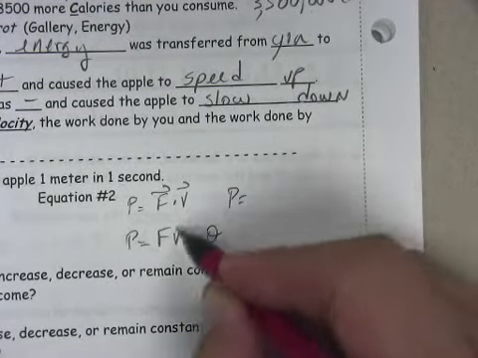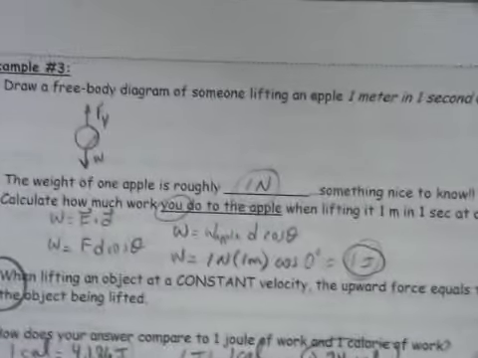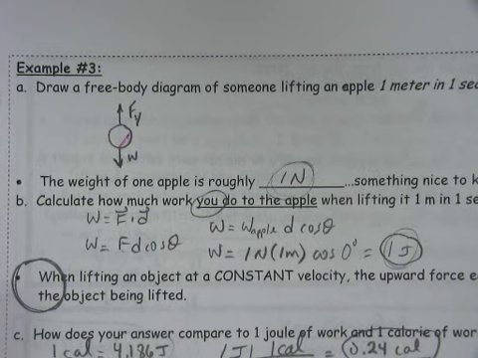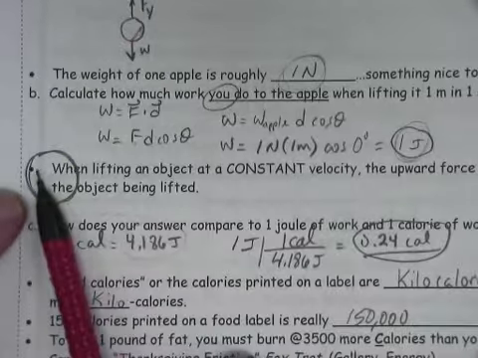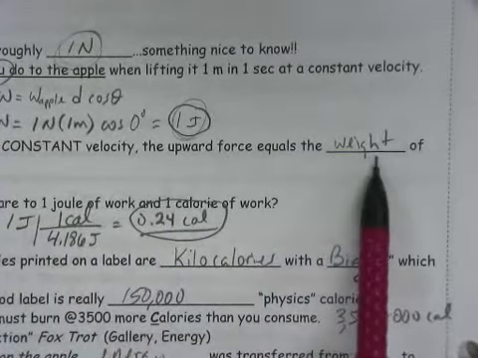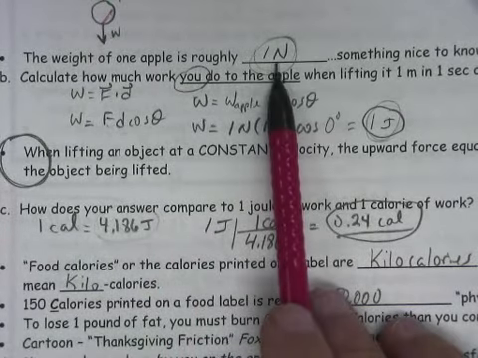So power is equal to the force. Well, what force were we exerting? You remember that? If we go back up to, we'll see, which one did we do that on? I guess we can use this one. Yeah, here it is. Bullet point. When lifting an object at a constant velocity, which is what we did, the upward force equals the weight of the object. Well, the weight of the object was 1 Newton. That was the weight of the apple.